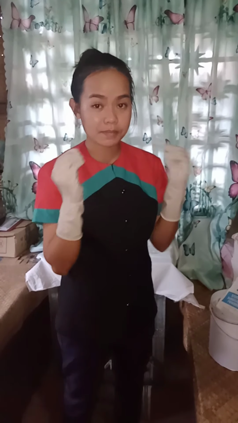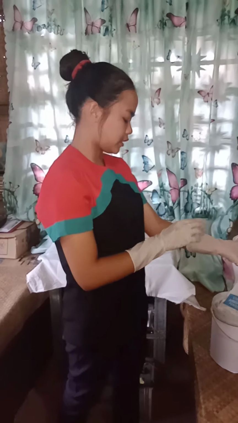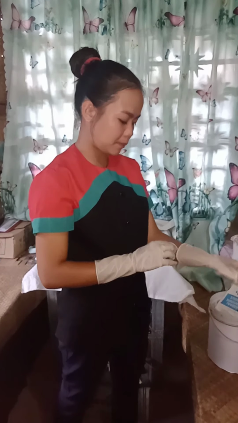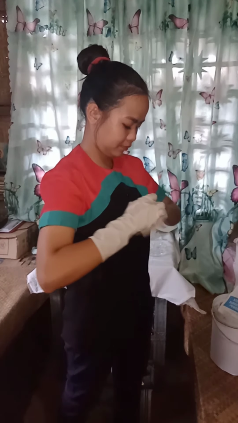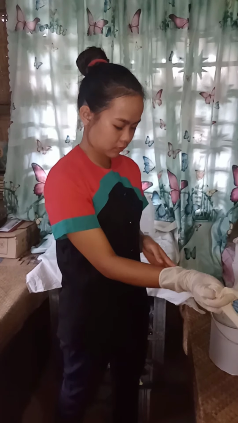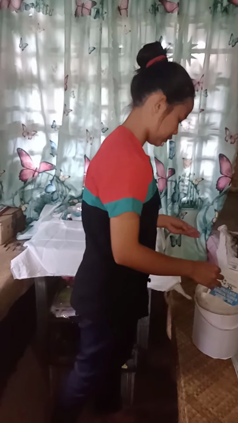Then after that, it is the time to remove our face mask and eyewear as well as our sterile gloves by pulling them inside out, and dispose of them in the waste receptacle. Then, assist your patient in a comfortable position.